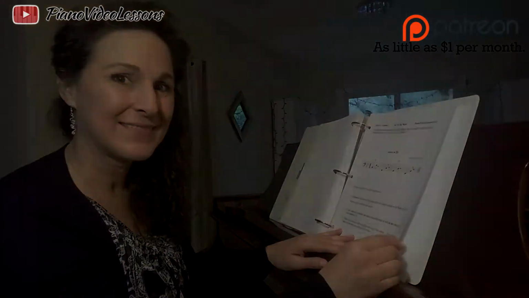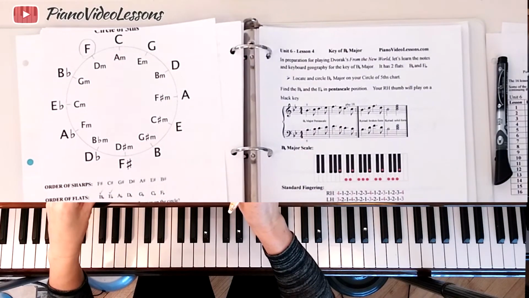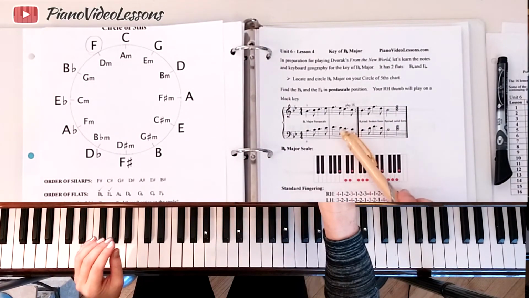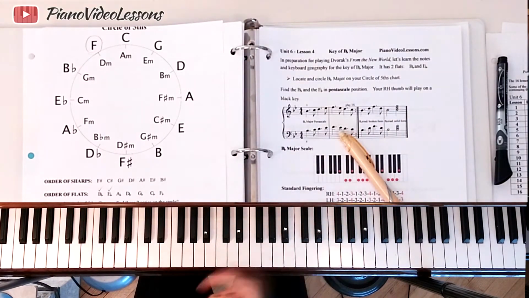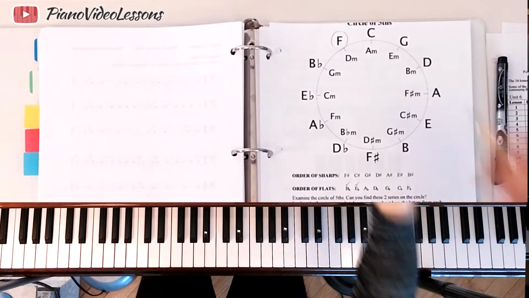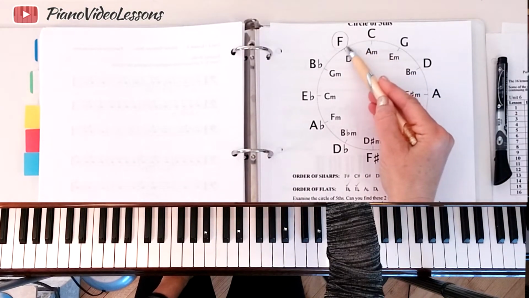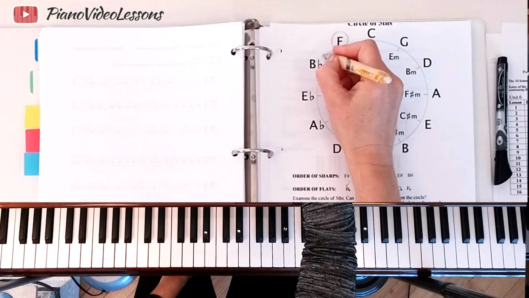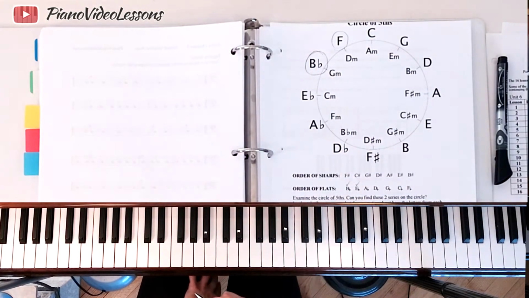Let's go. We learned to play already in the key of F major before learning to play the Brahms Lullaby, and today we're going to be learning to play in B-flat major. So if you just take out your circle of fifths, you can see that F major is the first key we learn to play in, and if we move past F to the next key signature, we'll find B-flat.